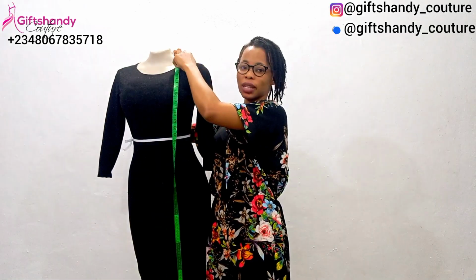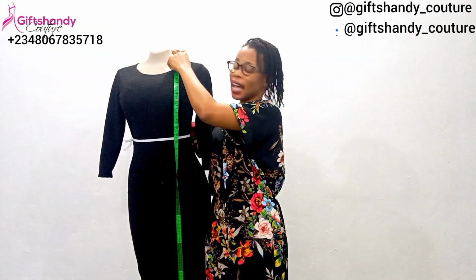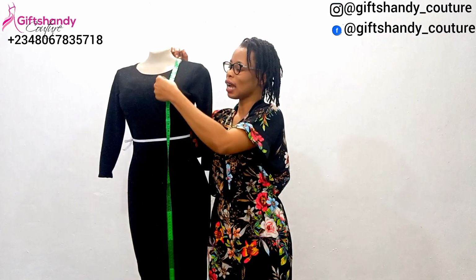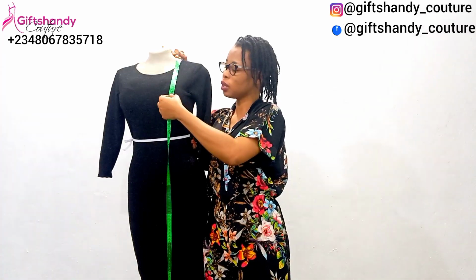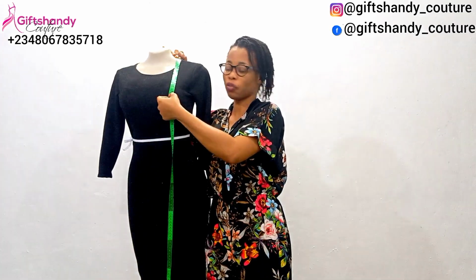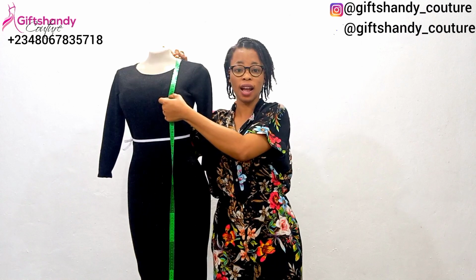Please remember we are still placing our tape measure on the highest point of our shoulder. Go ahead and measure from that point to where they have shown you as their bust point. And if you can identify it yourself, please go ahead and measure. For my client here, I have 10.5 inches.